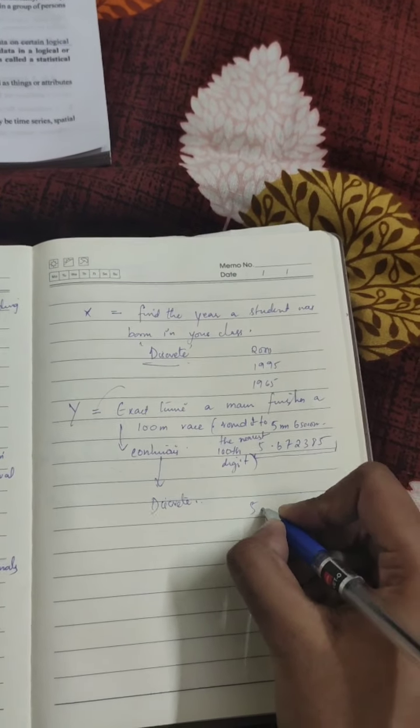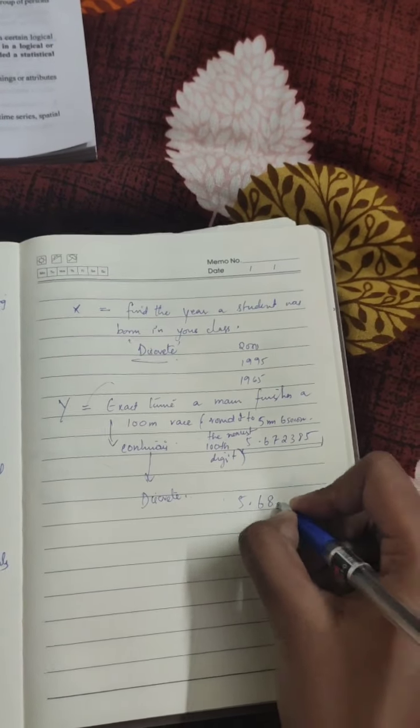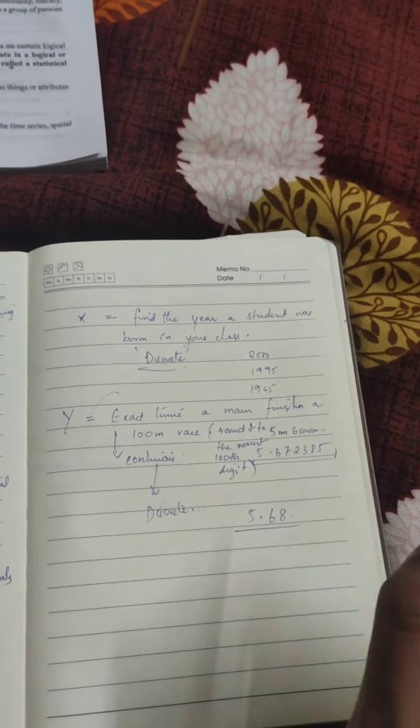So you can go as far as 5.678 and that's it. This will be your discrete variable.